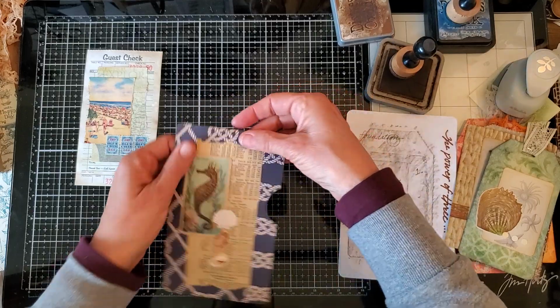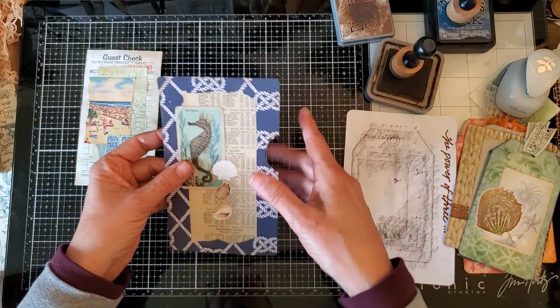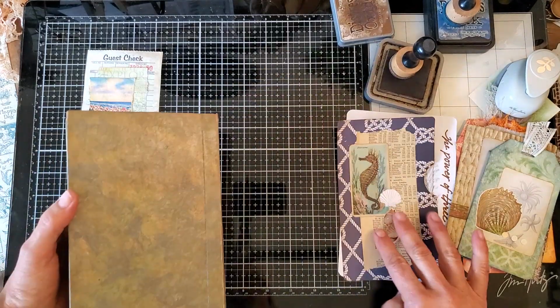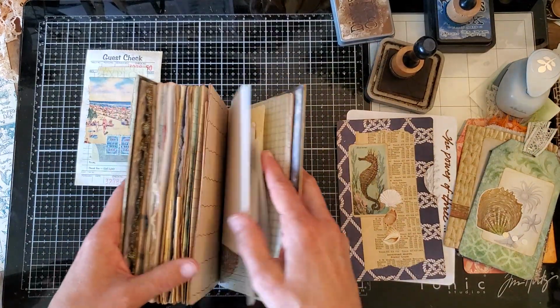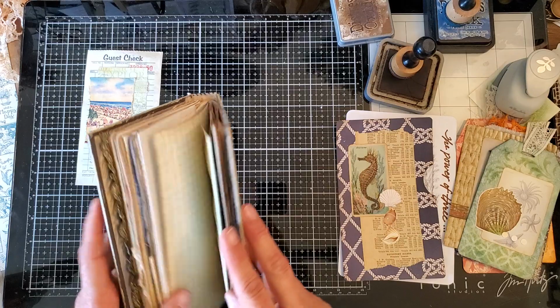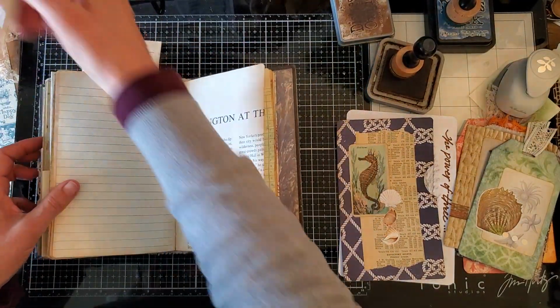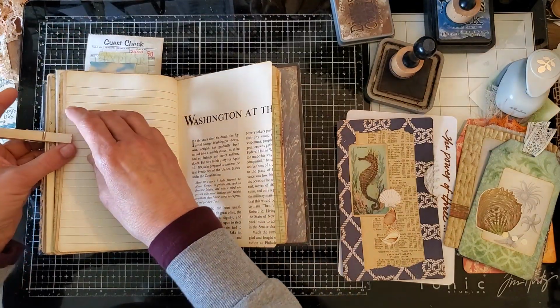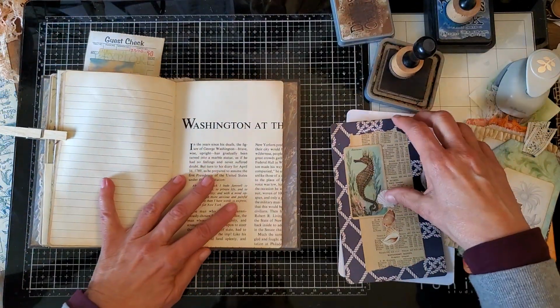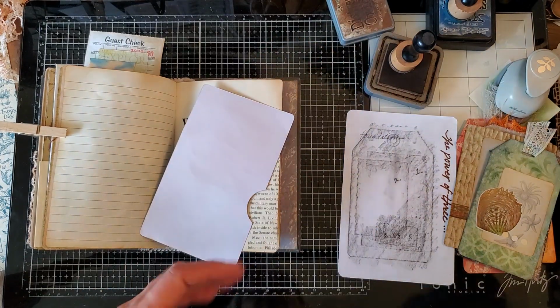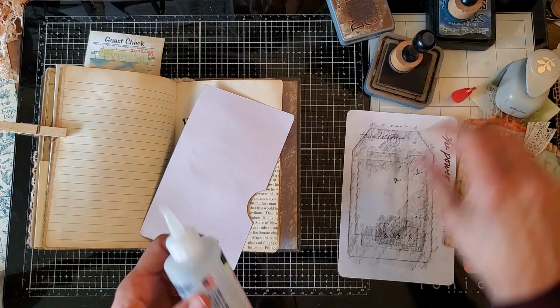So there's that, and this is going to be a pocket. Let me bring the journal and see if I can find the page. This is the page I wanted. So let me put that here, and we're going to put this right here on this page.